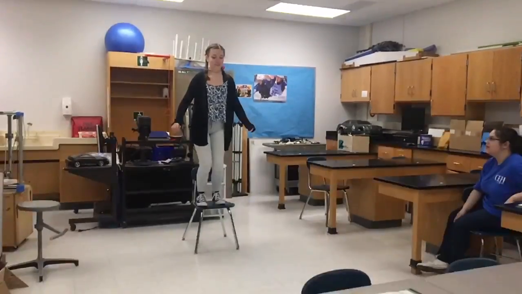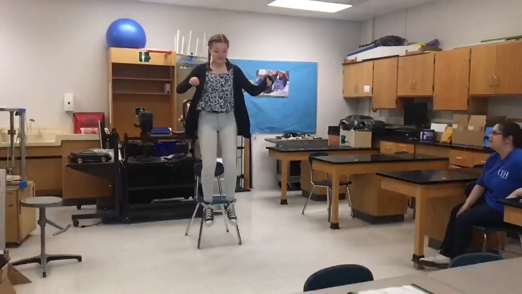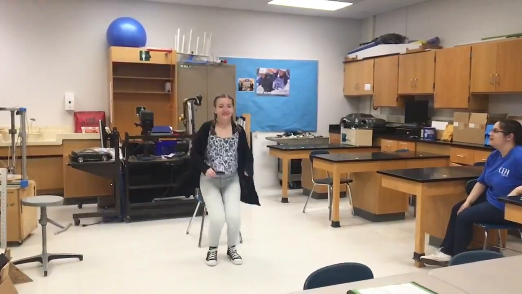So as Jasmine lifts the ball, there is potential energy because it has height. And as she drops the ball, there is kinetic energy because there is motion. As Nicolette stands on the chair, she has potential energy due to her height, but as she jumps, that potential energy is converted to kinetic.